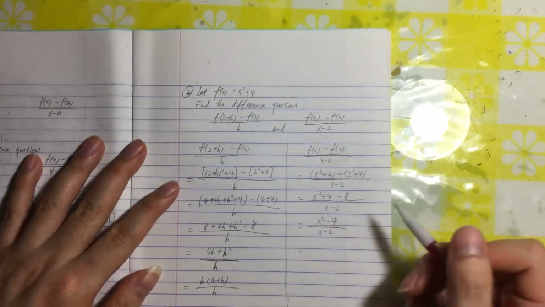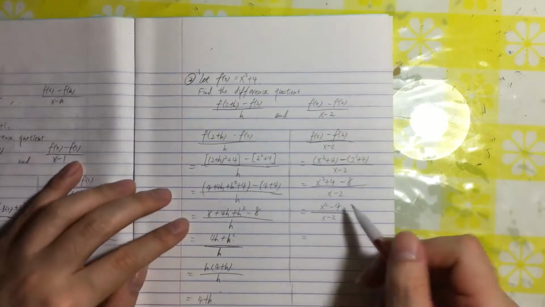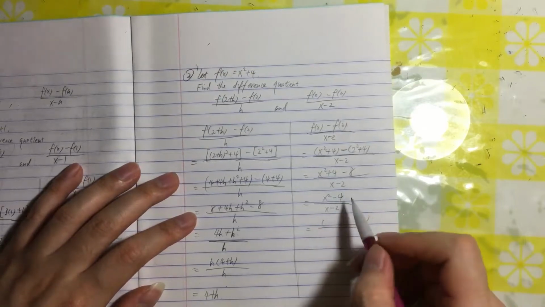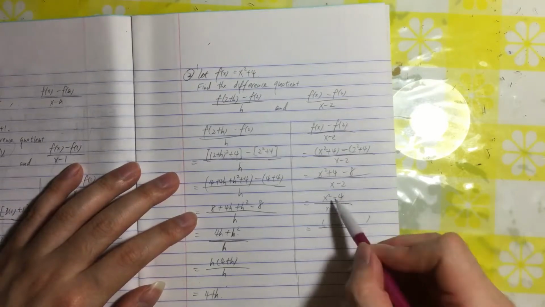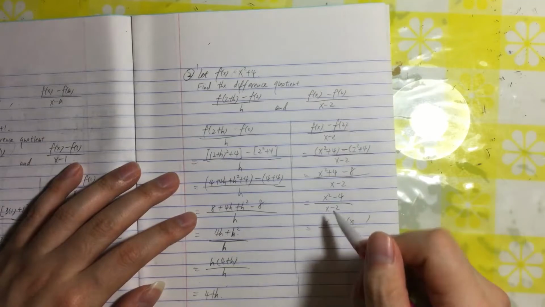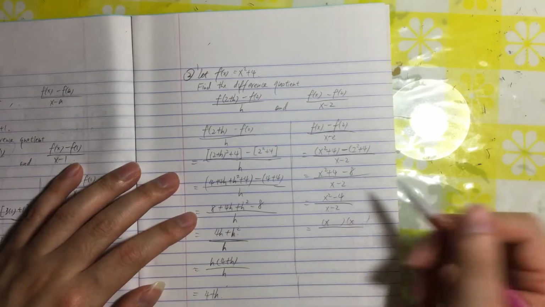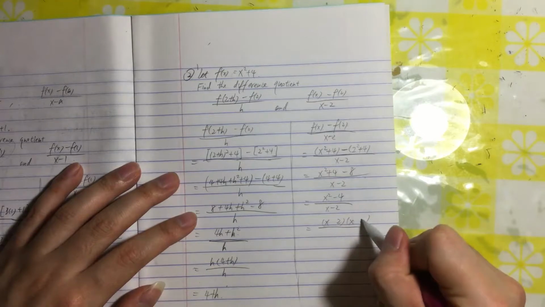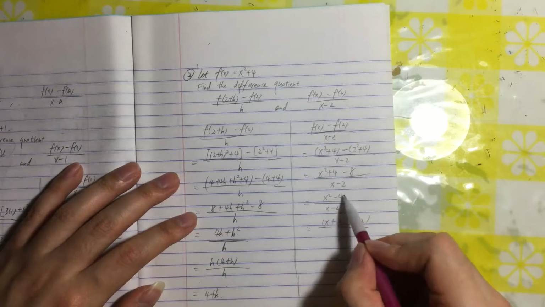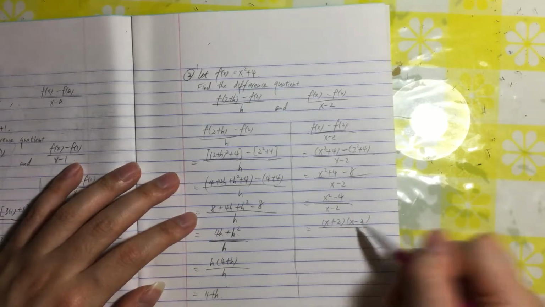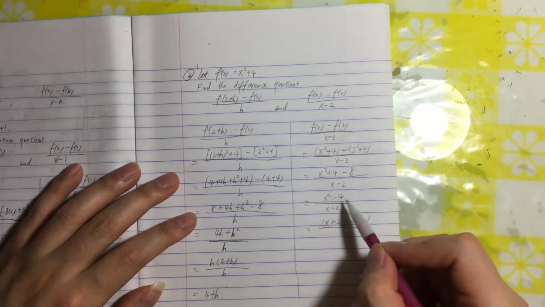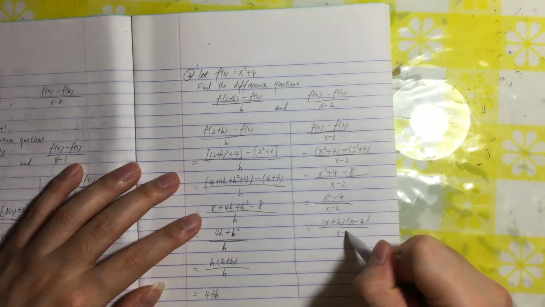Then how do we simplify this? In the numerator, x squared minus 4 can be factored. It's a difference of perfect squares. x squared and 4 are both perfect squares. We put x in each parenthesis. 4 is 2 times 2, so I can put 2 in each parenthesis. The operation is always one plus, one minus. So x squared minus 4 can be factored as (x plus 2) times (x minus 2). That's the numerator. The denominator stays the same.